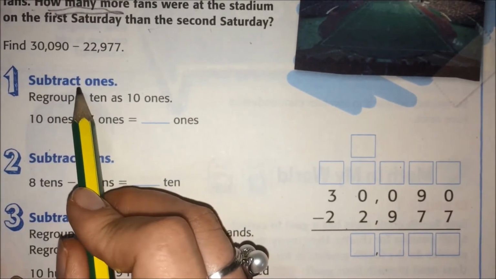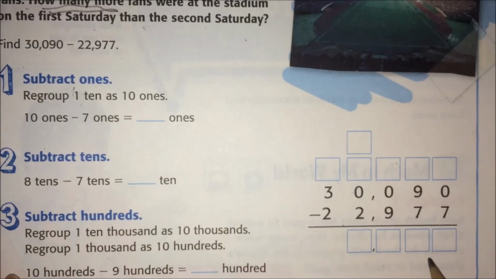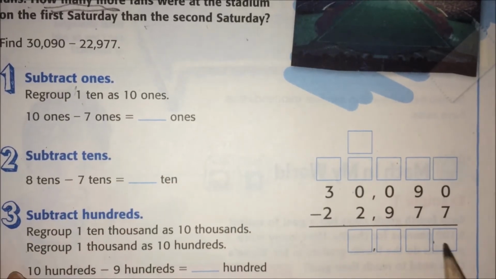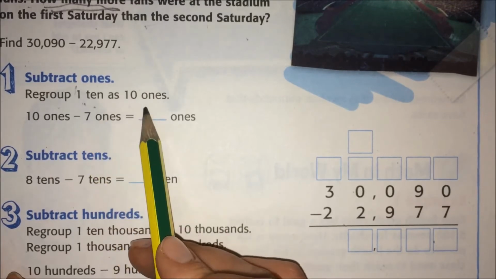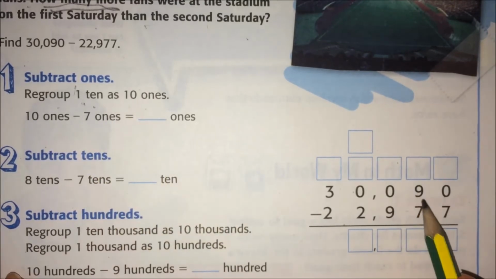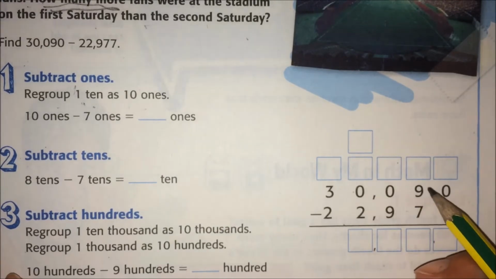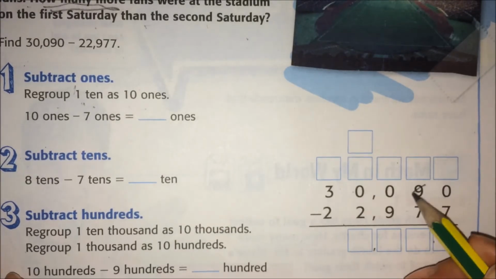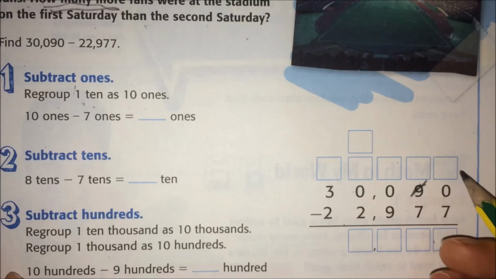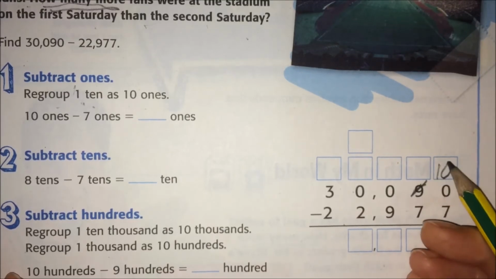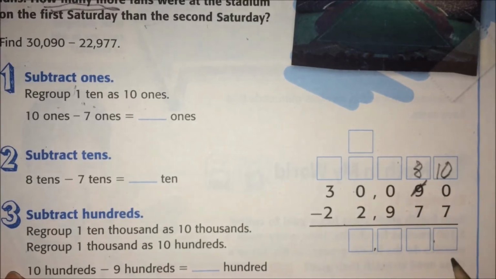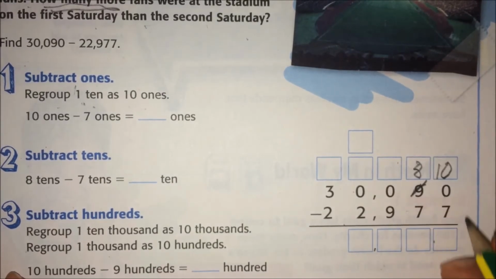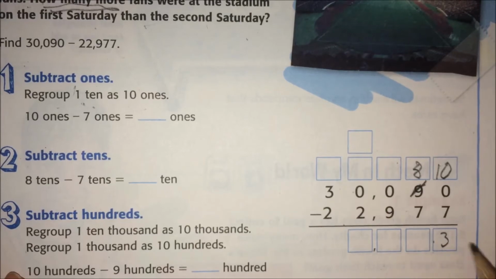Okay, so we have to subtract the ones first. 0 minus 7. We can't do it, so we have to regroup 1, 10 as 10 ones. So I'm looking to him and I'm saying, "Excuse me, can I have one of your 10s?" And he says, "Why, certainly. I'll give you 10, but that means I only have 8 left." So 10 minus 7 is 3.